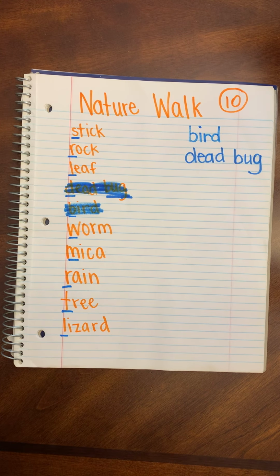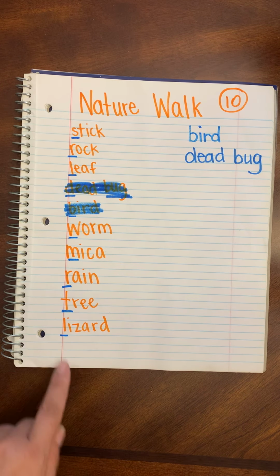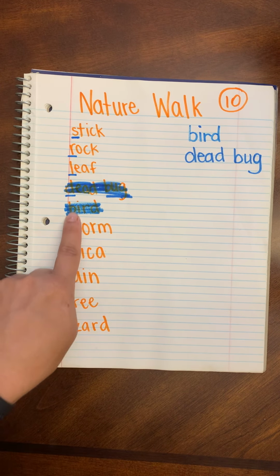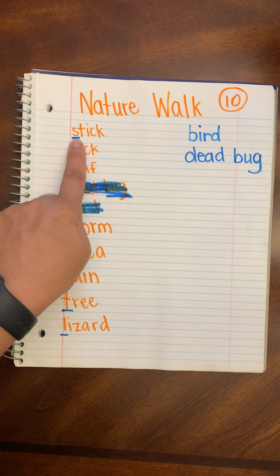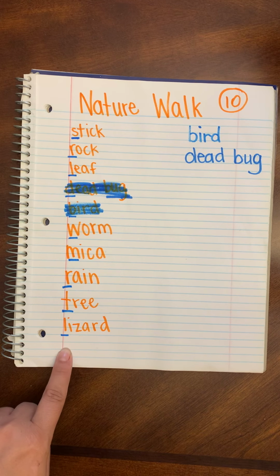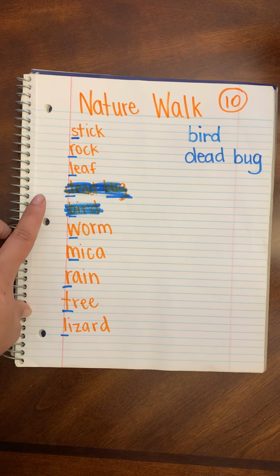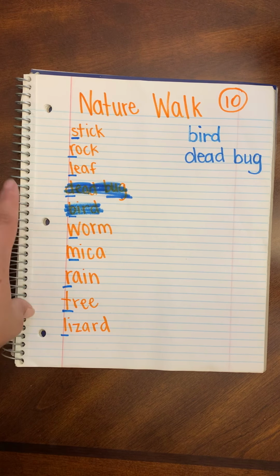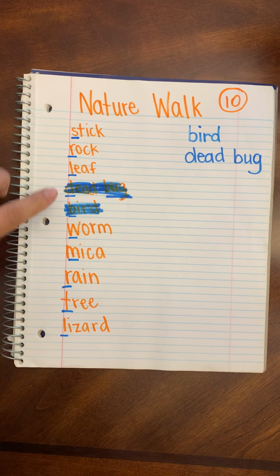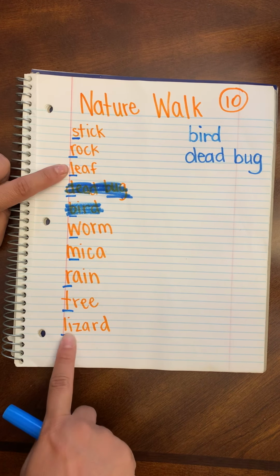A, B, C, D, E. Any word begin with an E? Nope. F, G, H, I, we don't see any J's, any K's, L. All right, the tricky part is we've got 2, leaf and lizard.